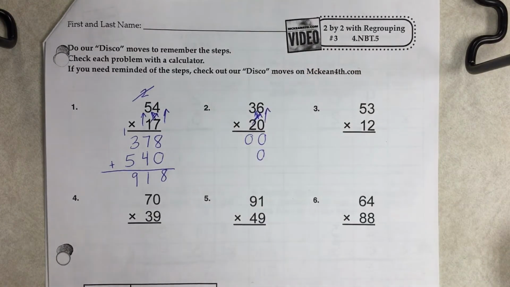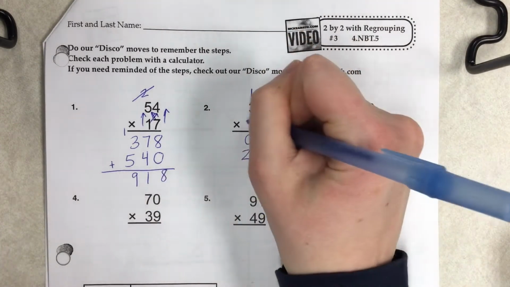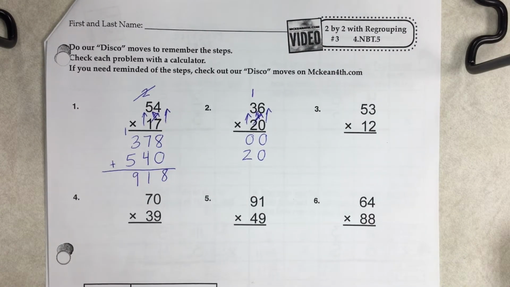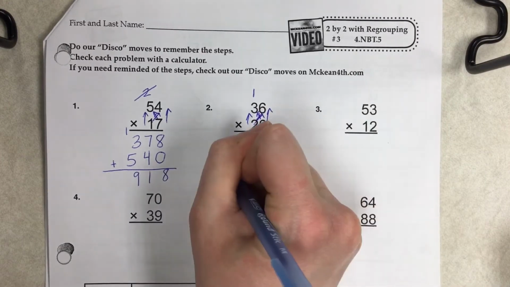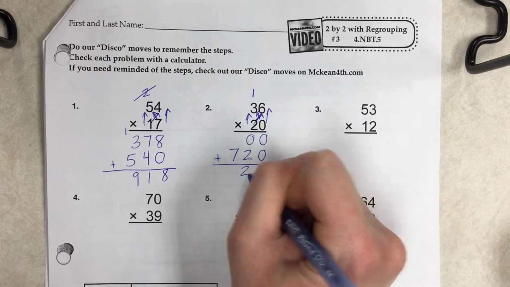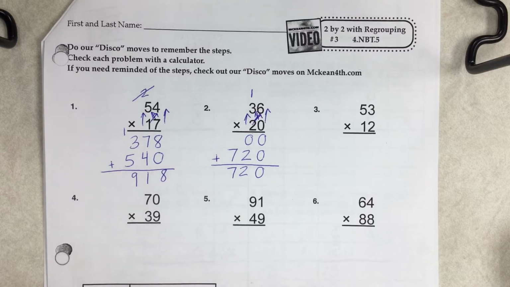So draw your arrows. 2 times 6, add the regroup. 2 times 6 is 12. 2, regroup the 1 to the next place. Then 2 times 3 equals 6, add the regroup. Plus 1 more is 7. Then we add them, call up our friend. 0 plus 0 is 0, 0 and 2 is 2, and nothing plus 7 is 7. 720.